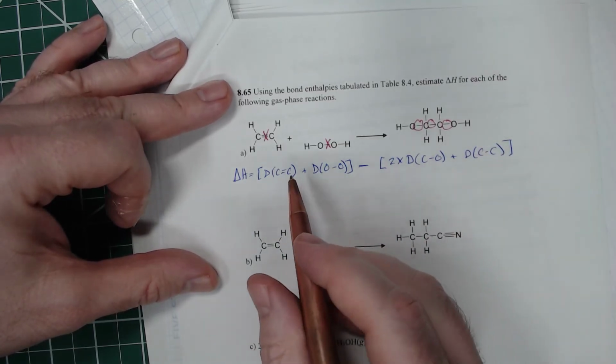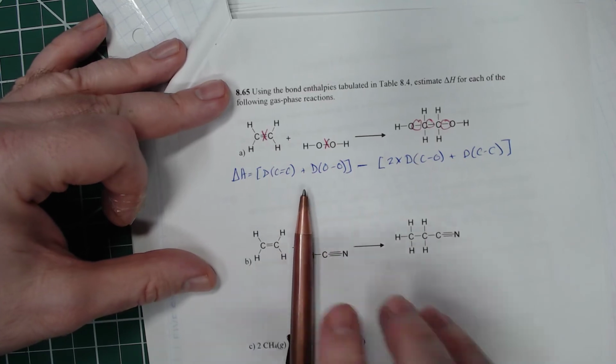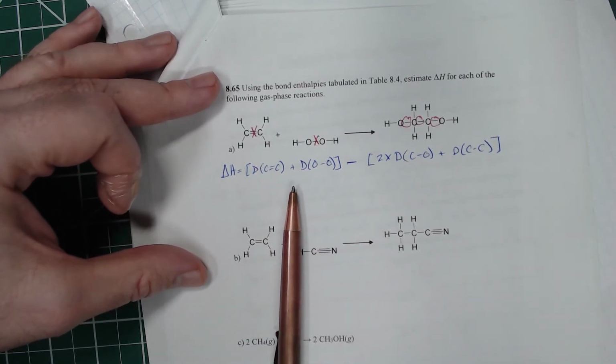And now we just need to look up the values for these on that table.